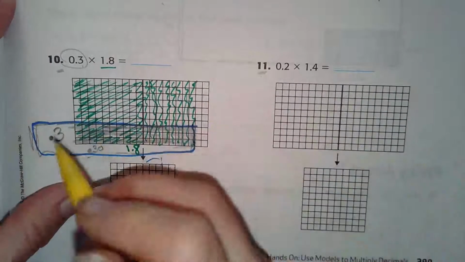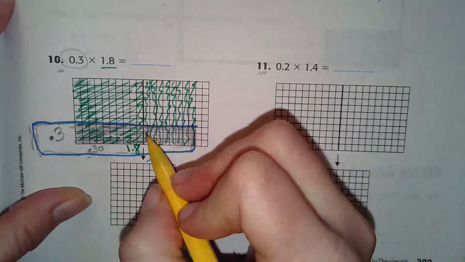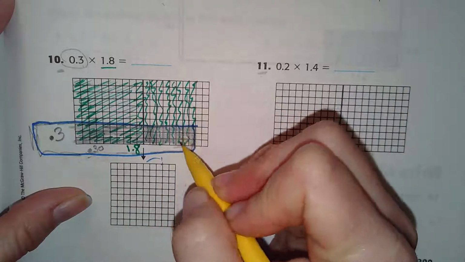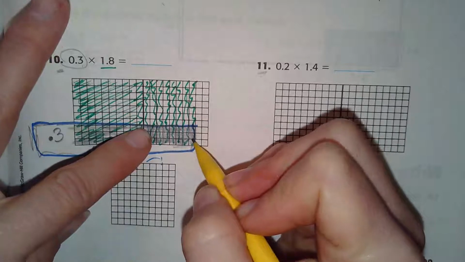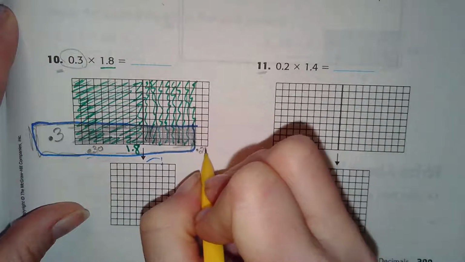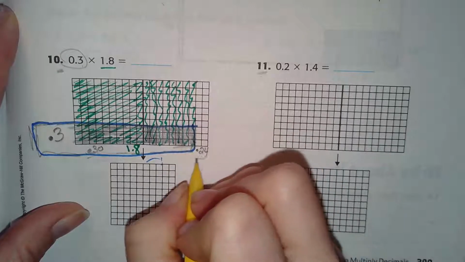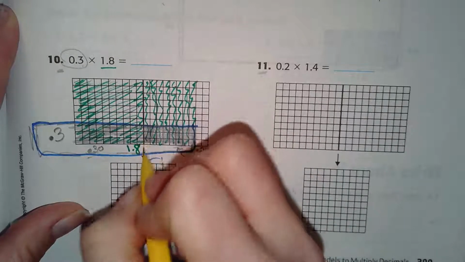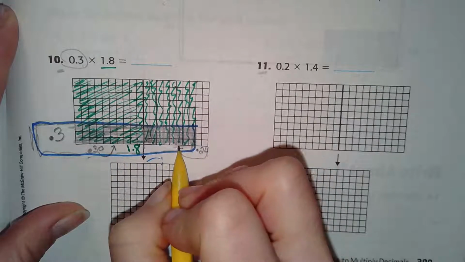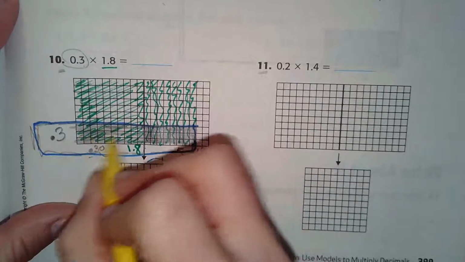So we would just write that as 30/100ths. Here, though, there are 3/10 of these other 8/10. 3 times 8 is 24, so we knew that would be 24/100ths in this part. 30/100ths in this part, 24/100ths in this part.